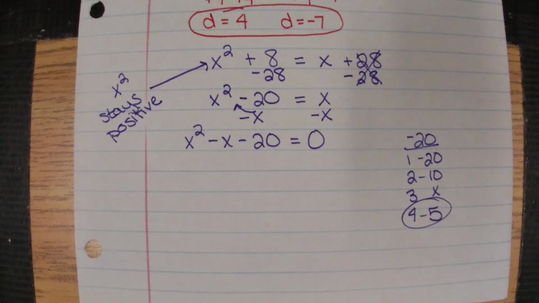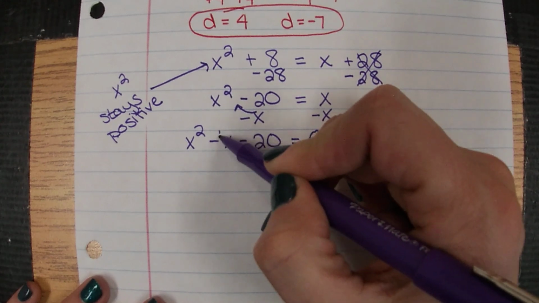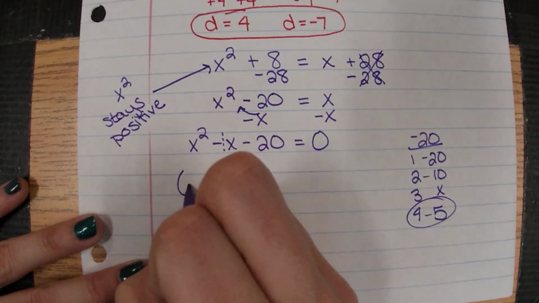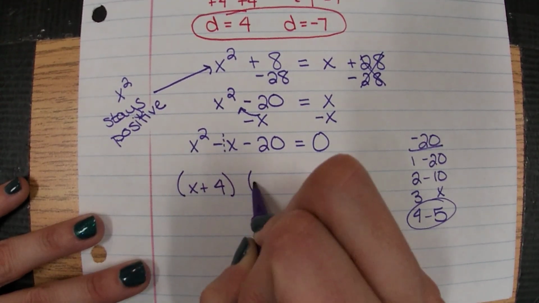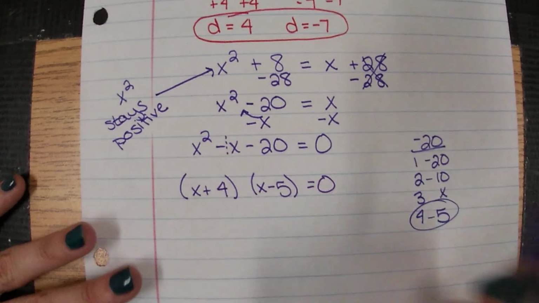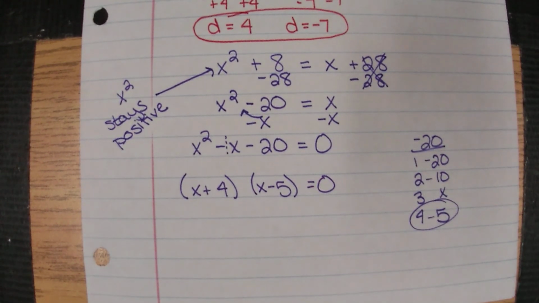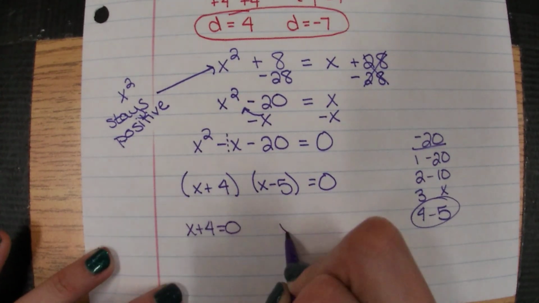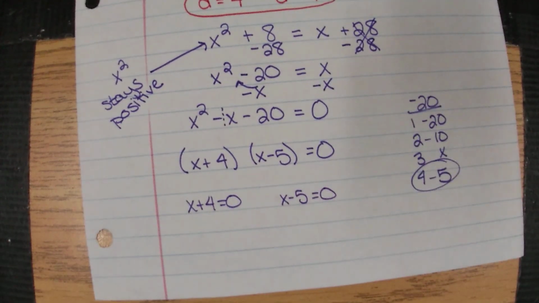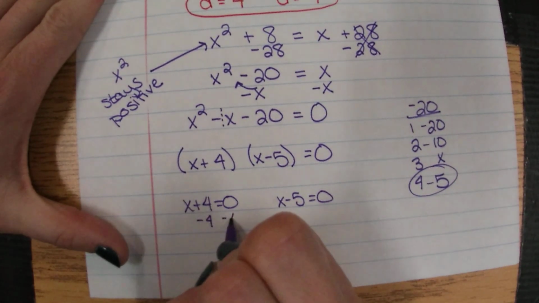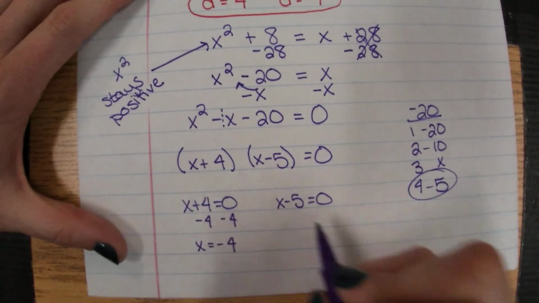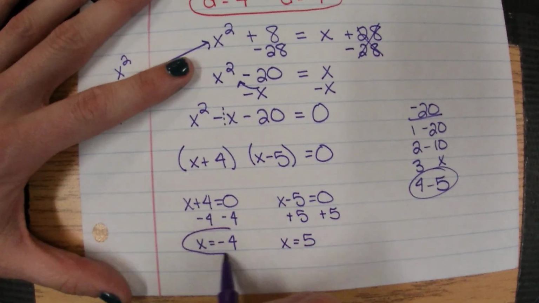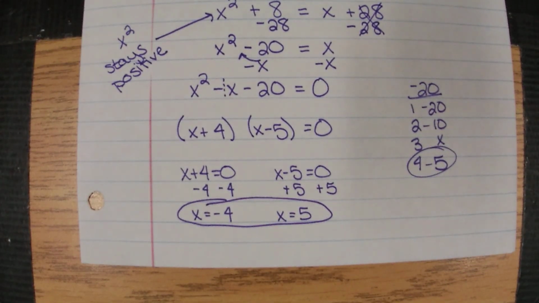Now, the reason we want 4 and negative 5 is because when we don't see a number in front here, that's really a 1. And 4 and a negative 5 give us a negative 1. So this is an x plus 4 and an x minus 5. And all of that work only got us factored. Now we still need to do the solving. So we have an x plus 4 equals 0 and an x minus 5 equals 0. Okay, so when we solve those, we know that x is negative 4 or 5.